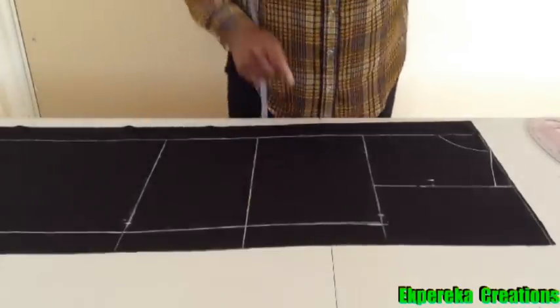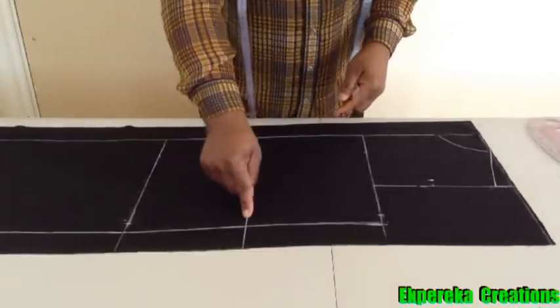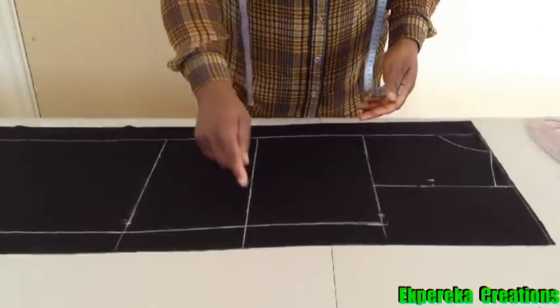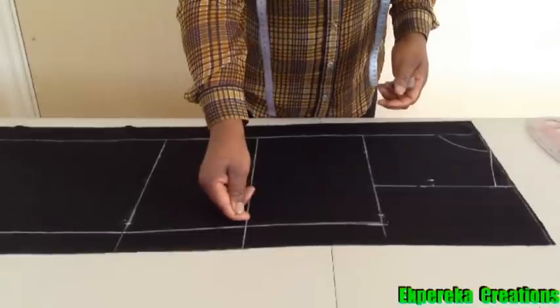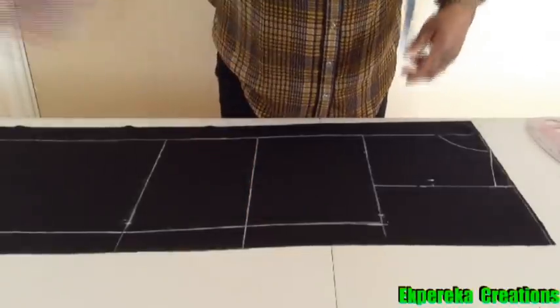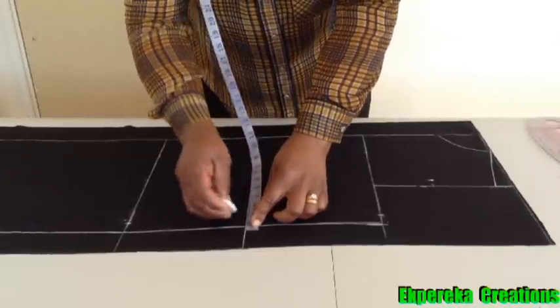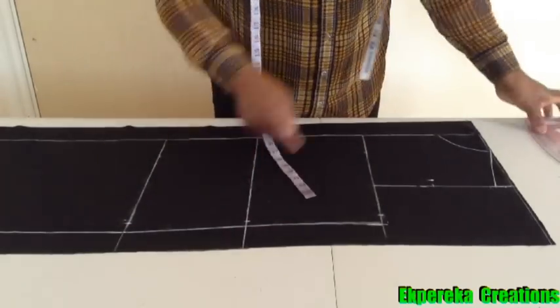The waist measurement, what you can do to give it a little shape, you will come in by 1/2 inch, or you can still use your waist measurement divided by 4 plus 1 inch for ease, or you can just come in by 1/2 inch. Then you will connect it.